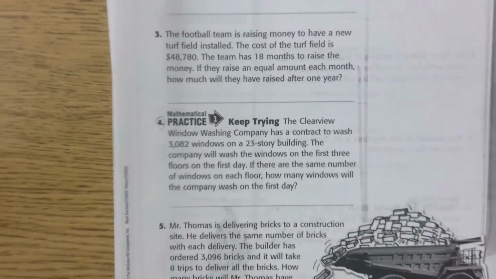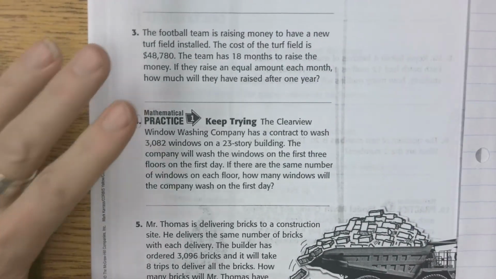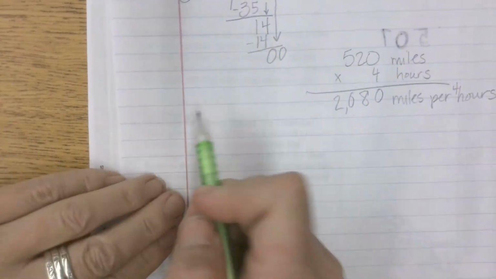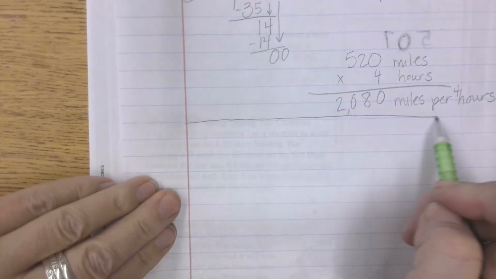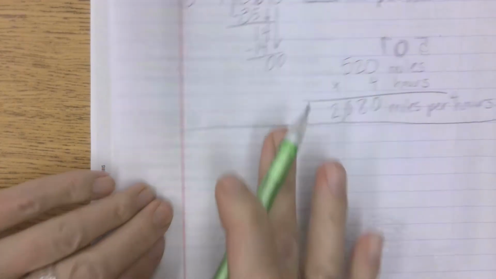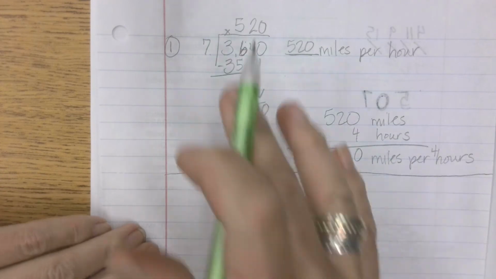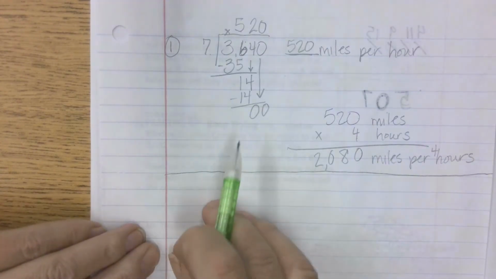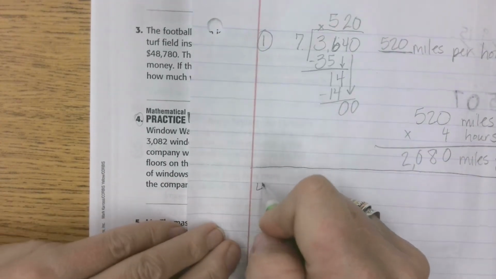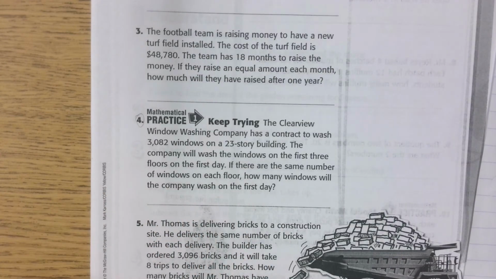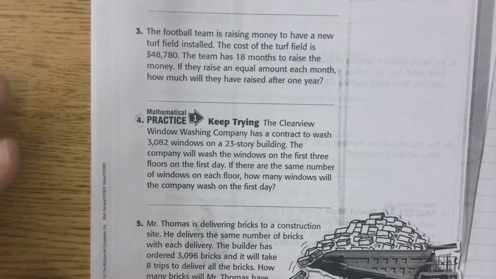Okay, number 4. This one is the same thing. So binder paper is going to be your friend here, guys, because you're going to need some space. So I'm drawing that line again so that my number 1 is totally organized here. Number 4 is going to be totally organized here. All right, so let's look for what we know and what we need to know.